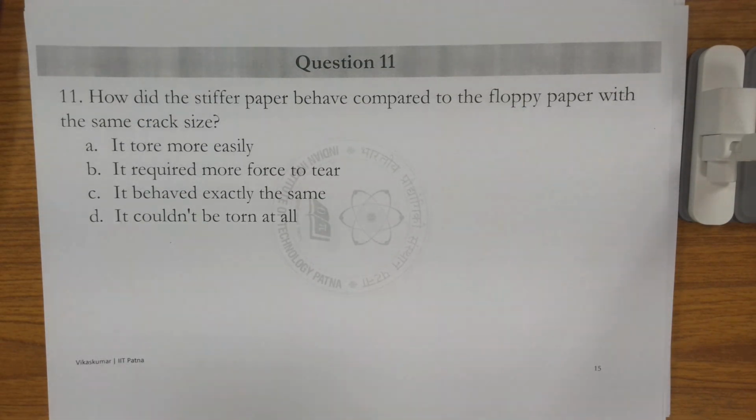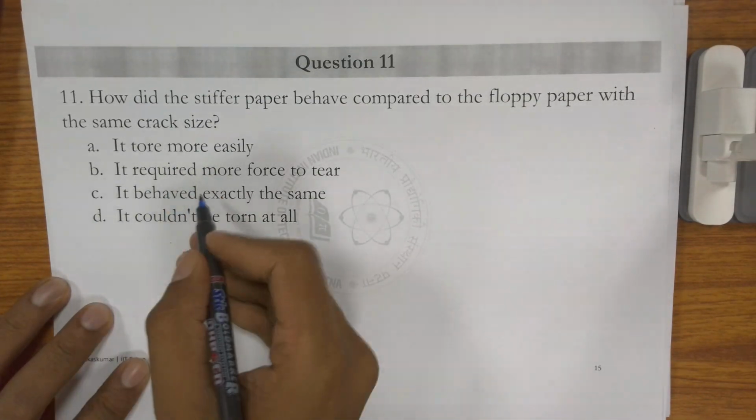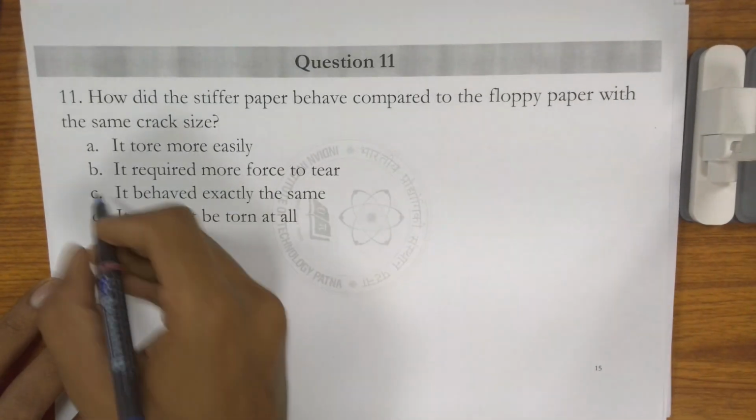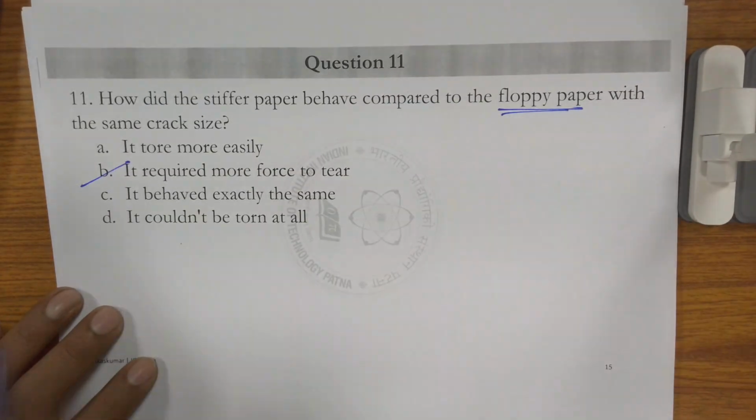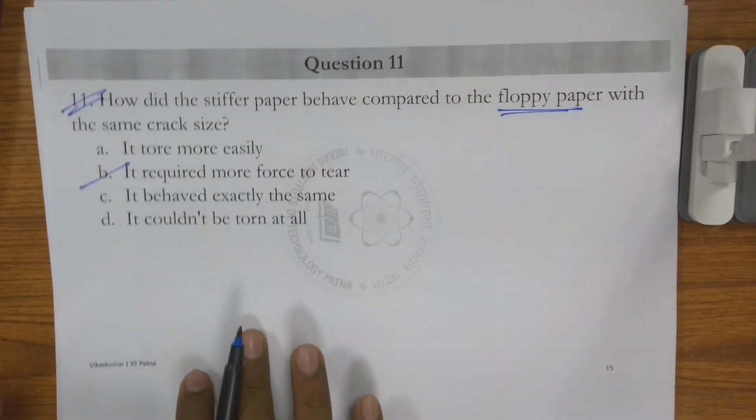Both of them had the same crack size. But when he tried to tear them, we got to know that the one which is stiffer requires more force to tear compared to the floppy paper. Okay, this was the observation which he made.